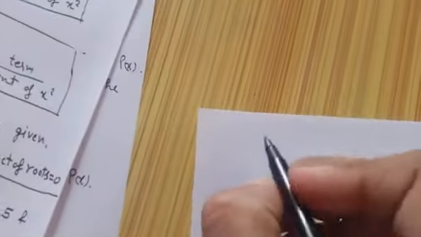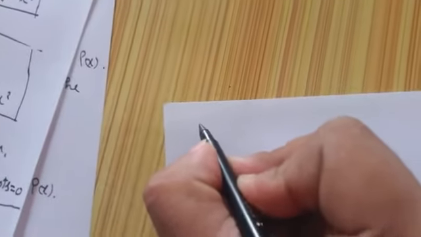Come to the next page. Factorization of any polynomial, any quadratic equation.